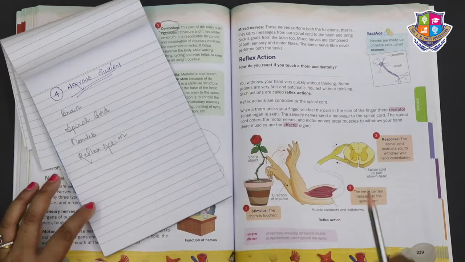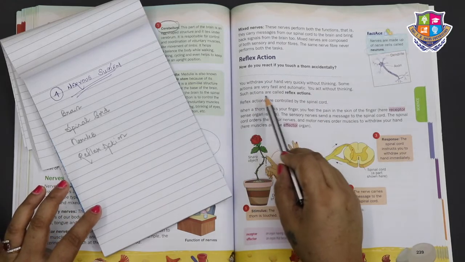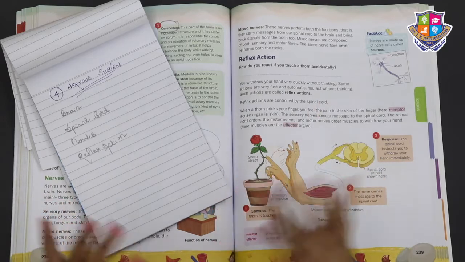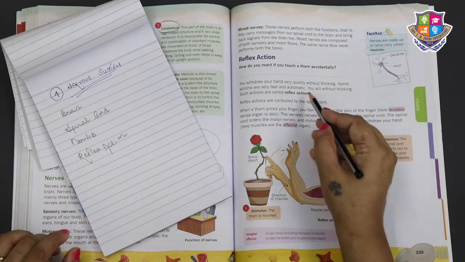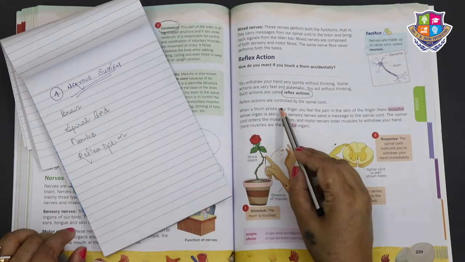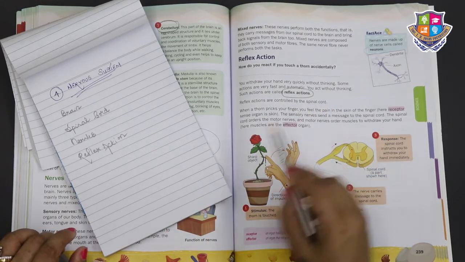You withdraw your hand quickly without thinking. Some actions are very fast and automatic. You act without thinking. Such actions are called reflex actions. Reflex actions are controlled by the spinal cord.